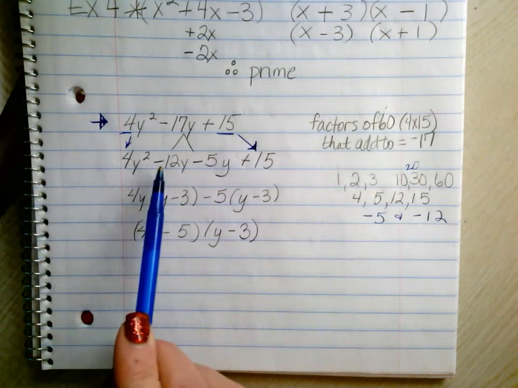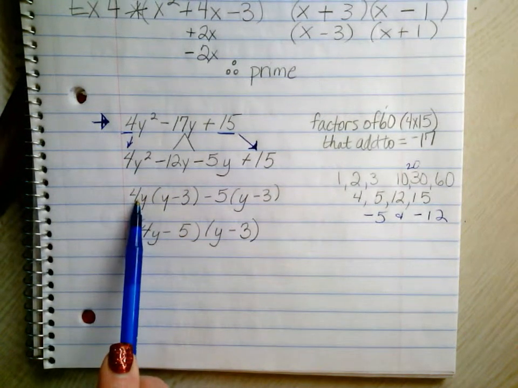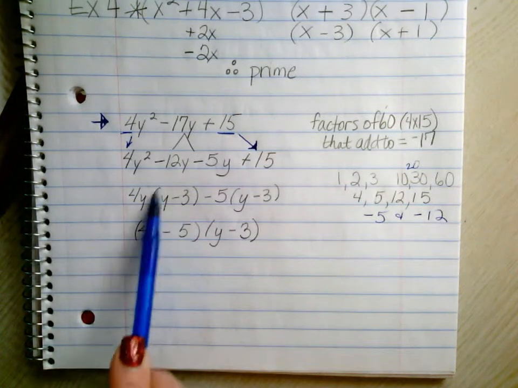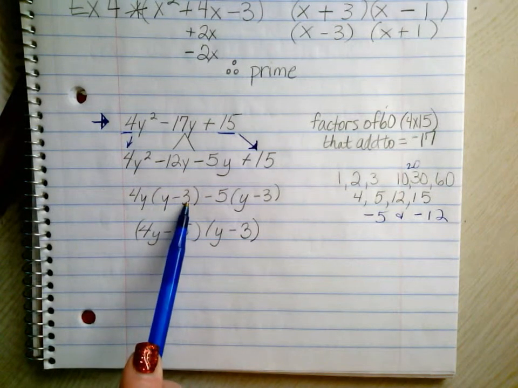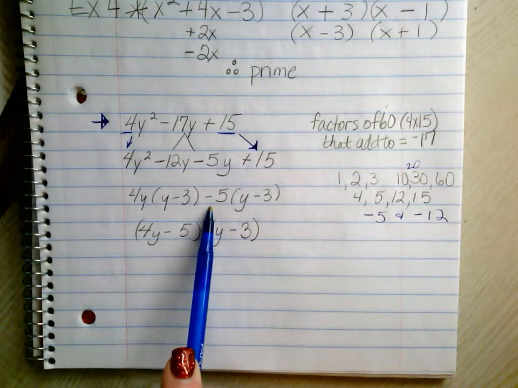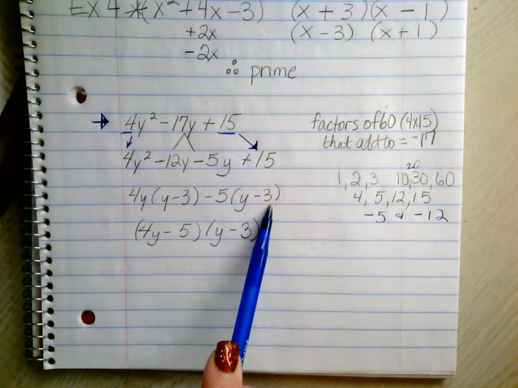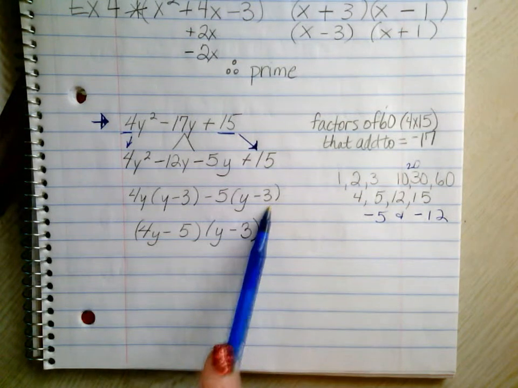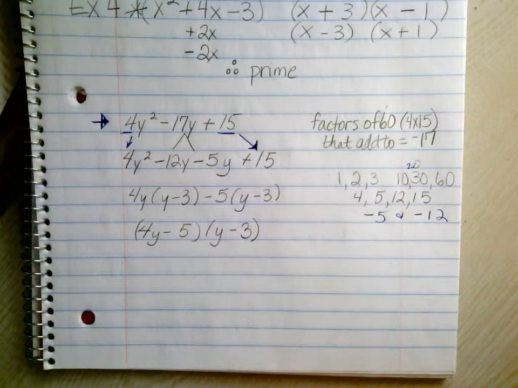Now, I am going to take this and I'm going to factor out what they share. They both shared a 4y. 4y came out, leaving me with y minus 3. Both of these two pieces shared a negative 5. The negative 5 came out, leaving me with, oh look, a y minus 3. Therefore, the resulting factor is 4y minus 5, both of those items being multiplied by y minus 3.